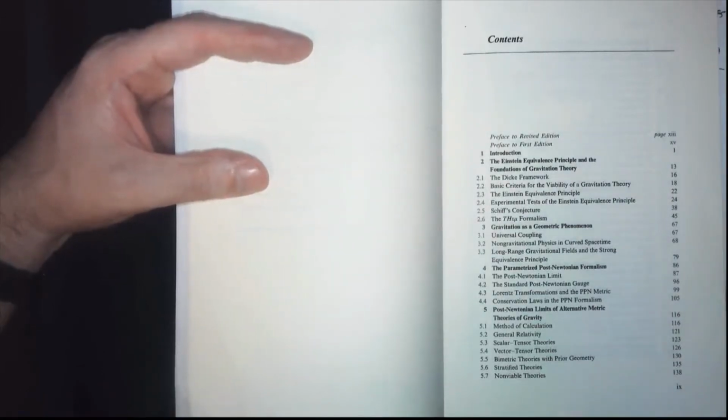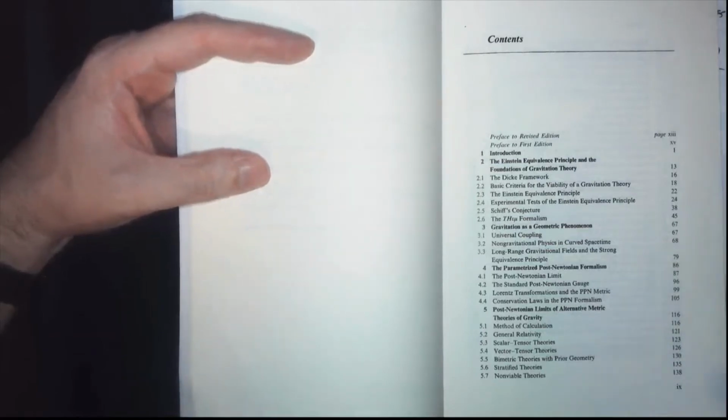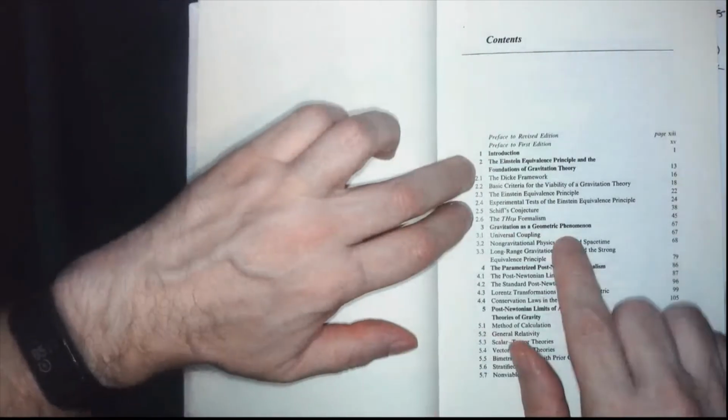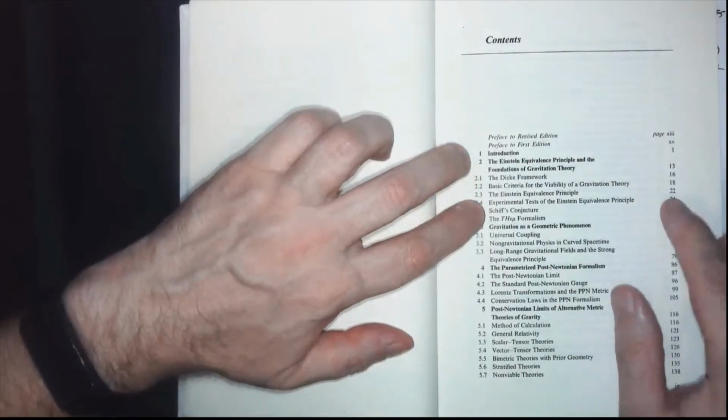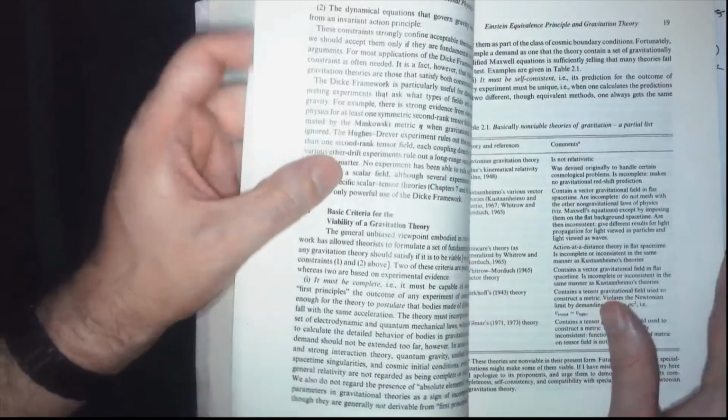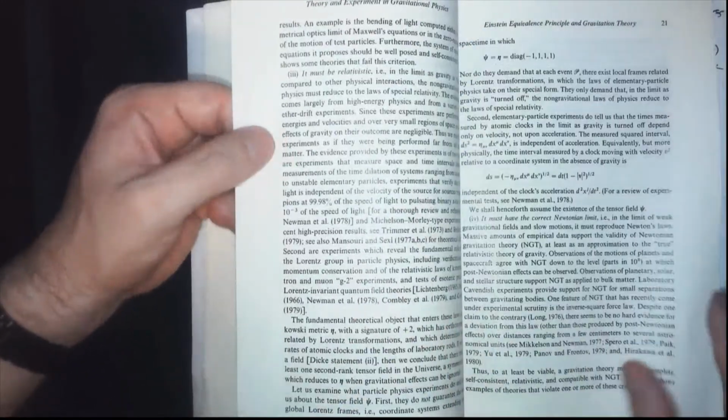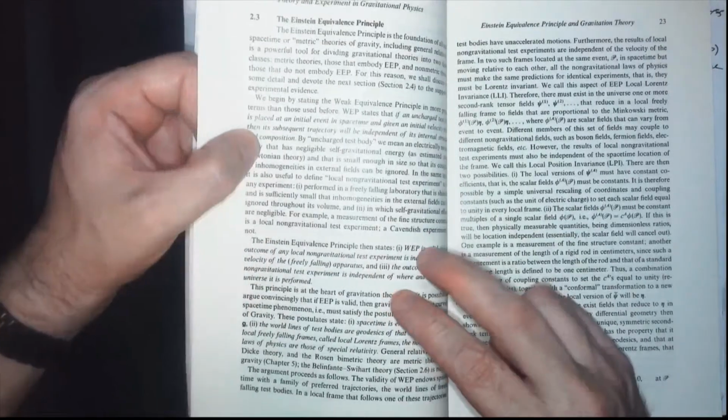The first one is Einstein's equivalence principle. So the equivalence principle, you probably heard it, something like all accelerations are equal to gravitation or something like that. In this case, it's going to be a little bit different, but the first part is just talking about the equivalence principles and its tests. So we come down to 22 over here, right? And it's talking about the equivalence principle.